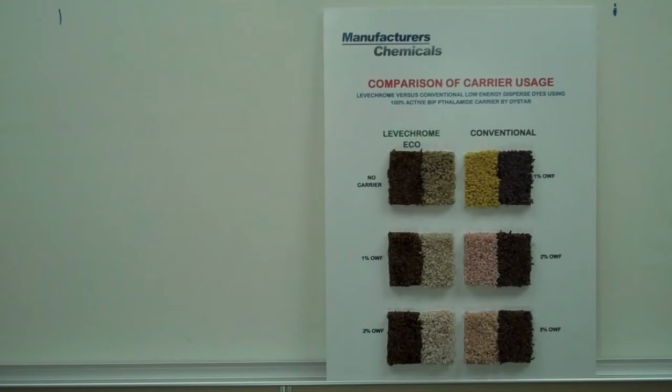Now because of the huge disparity in the way these systems work with carrier, we are comparing no carrier here to 1% carrier. Because with no carrier you begin to have to step through a long series of varying amounts. So what we've done here, started with none, started with 1% here. Now with a conventional system, what you see, you almost have a purple shade with your yellow trailing behind with 1% carrier. And again, this is the industry standard odorless carrier, the butyl isopropyl phthalimide from Dystar.